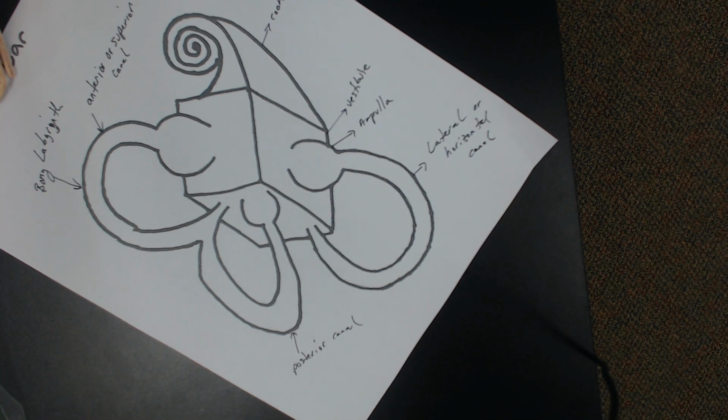Okay, so the ampulla is nothing more than that part of the semicircular canal where the sensory organ is located. It's pretty visible because it's a big old bulge in the canal.